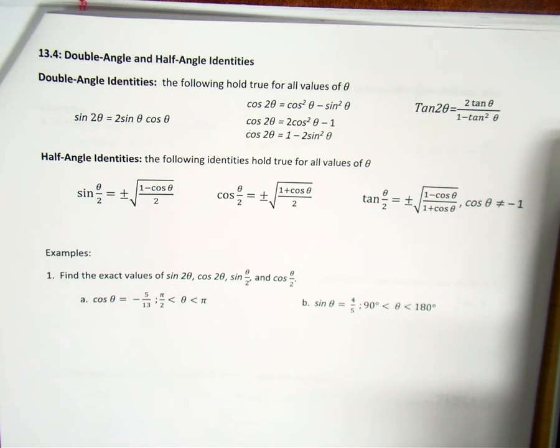All right, Algebra 2, what's up? Here we are with 13.4, day 1, double angle and half angle identities.